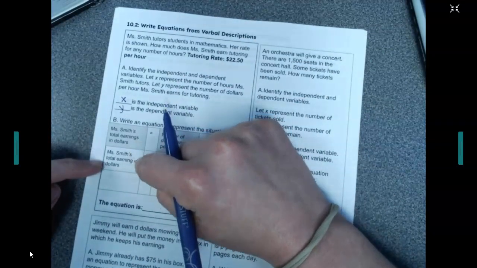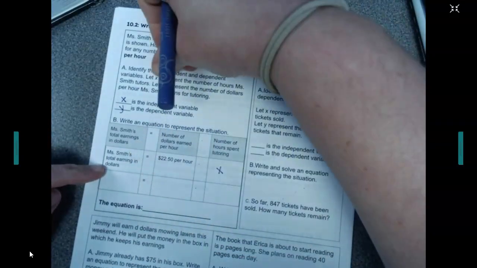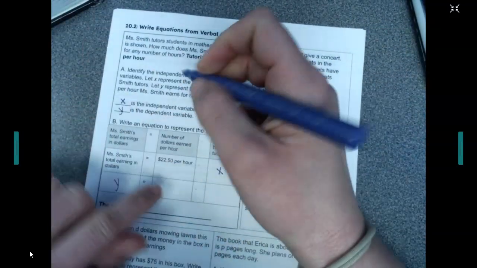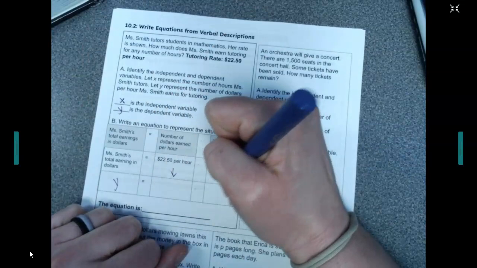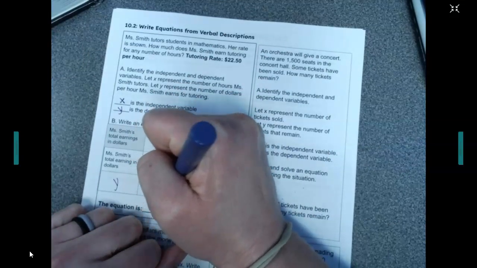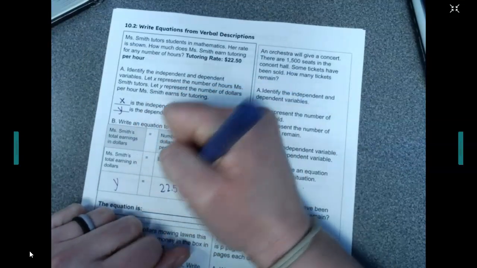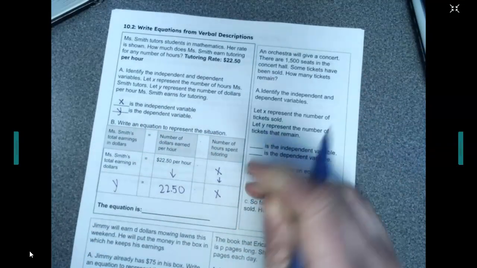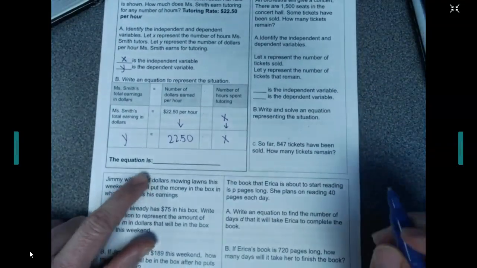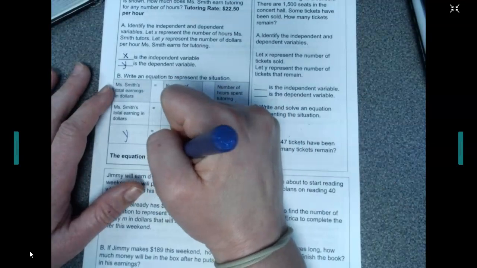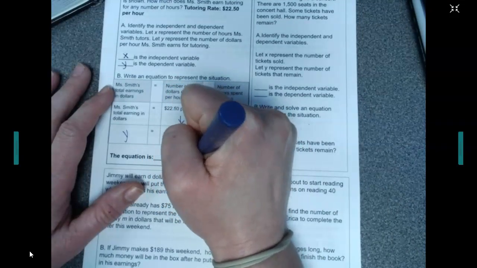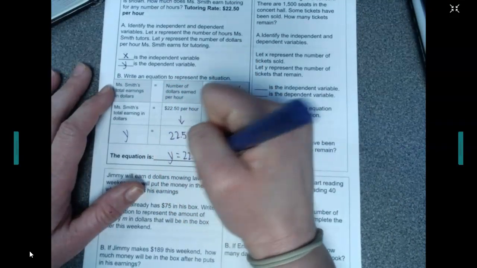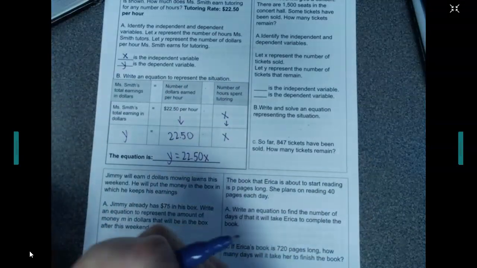And Miss Smith's total earnings in dollars, we said that with Y. So we have Y equals, and then we're just going to drop this down. So I have $22.50 times X. And to put that together in an equation, all you have to do is take Y equals $22.50X. If you want to drop that 0, you can drop that 0.